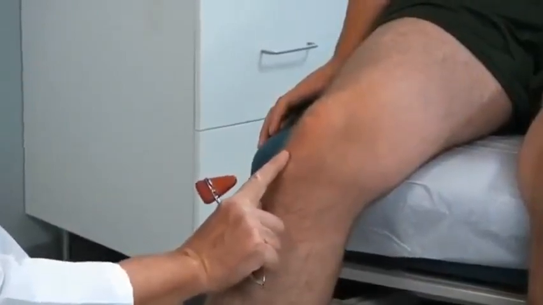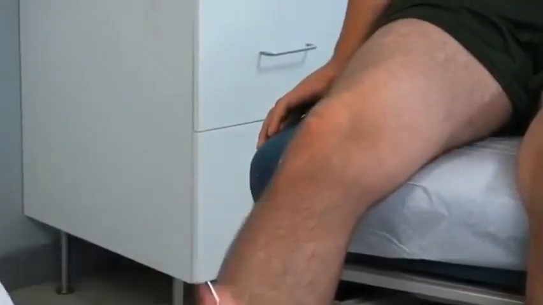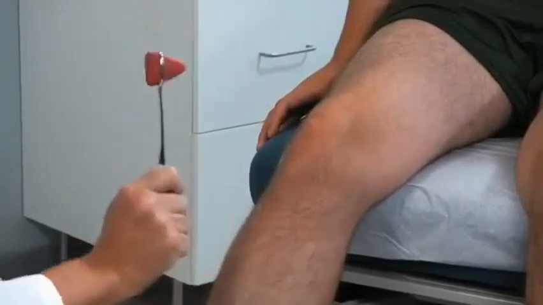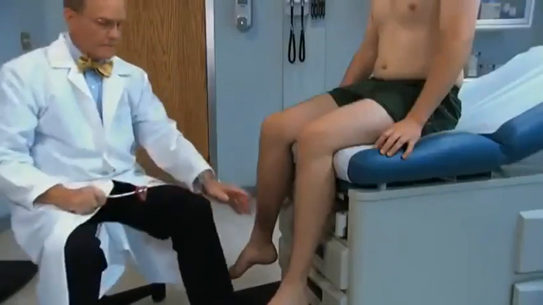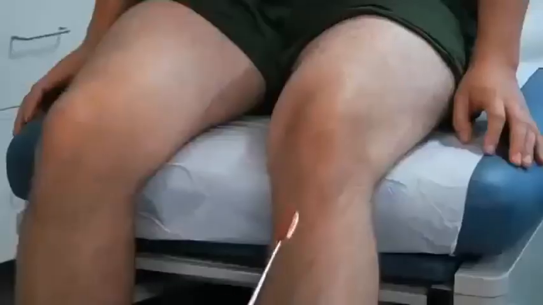To test the knee reflex, locate the patellar tendon with the patient's knee flexed. Briskly tap the tendon just below the patella. Note contraction of the quadriceps and look for quick extension of the knee.